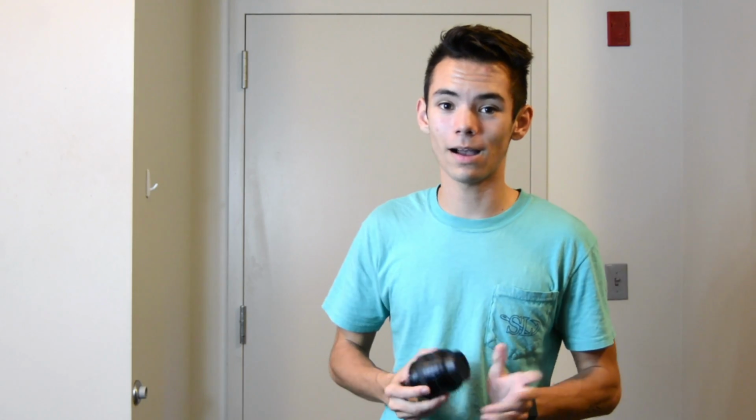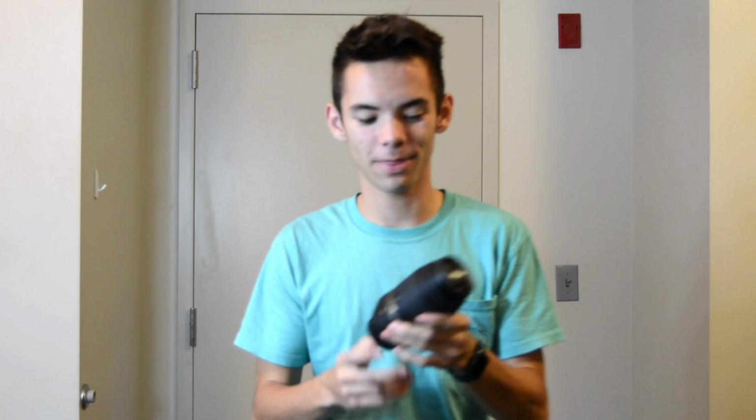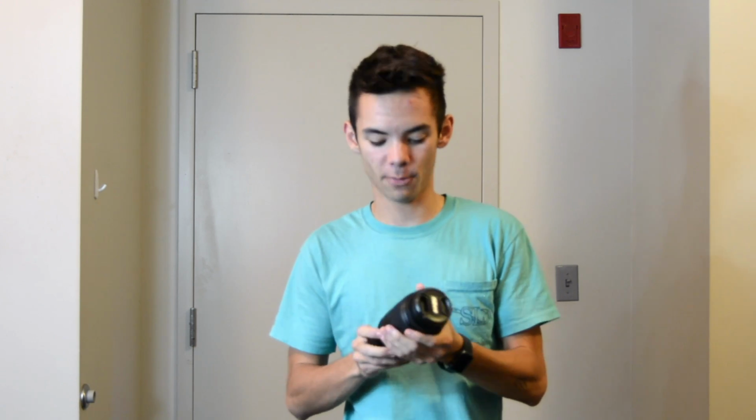So that is it for this lens, and now we'll be going on to my 55 to 300 telephoto lens. Alright, so I'm back with the final lens. It's my 55 to 300 4.5 5.6 lens.